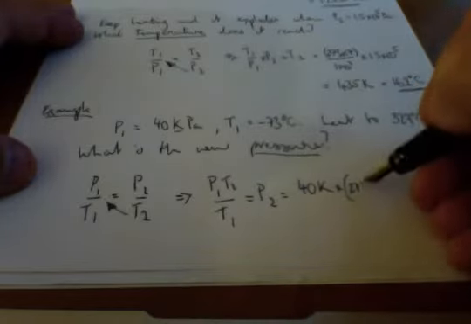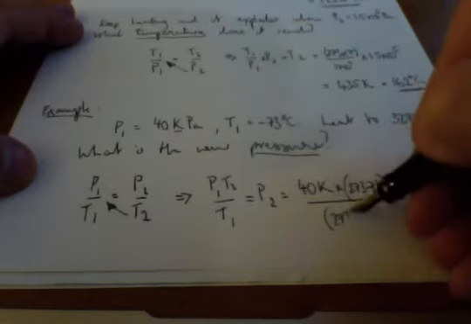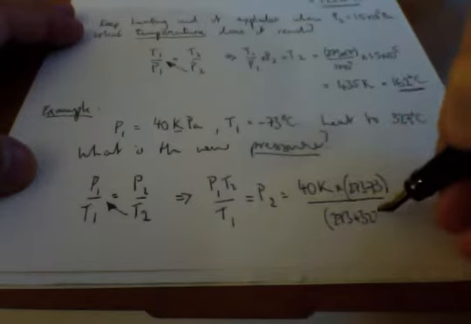First one, 273 minus 73, divide that by the temperature of 273 plus 327. And my answer comes out to be 120, so therefore kilopascals.